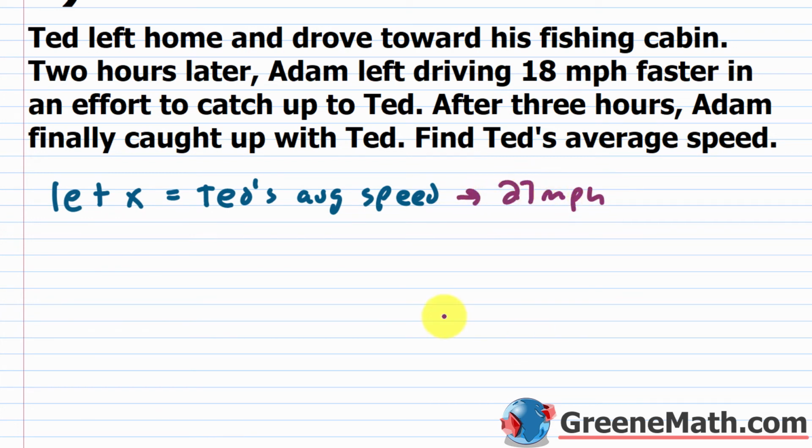All right, so to check this, we know that Adam left driving 18 miles per hour faster in an effort to catch up to Ted. So 27 plus 18 is 45, and he does this for, again, 3 hours because it says after 3 hours. So 45 times 3 is 135. So for Adam, he is going to drive 135 miles, right, from the point where he starts to the point where they catch up. Then for Ted, let's think about him. It says Ted left home and drove toward his fishing cabin. 2 hours later, Adam left, right? So that means that, again, Ted travels for 2 more hours because Adam left 2 hours after he did.